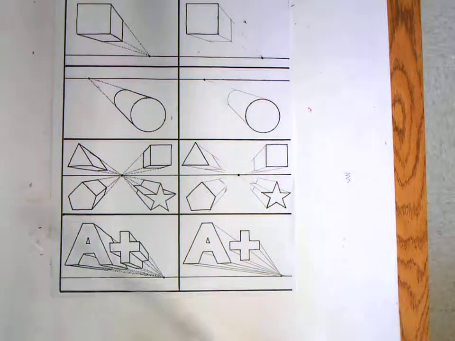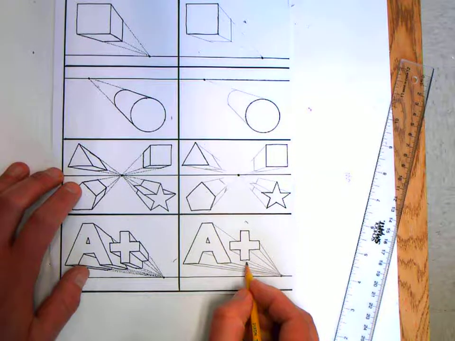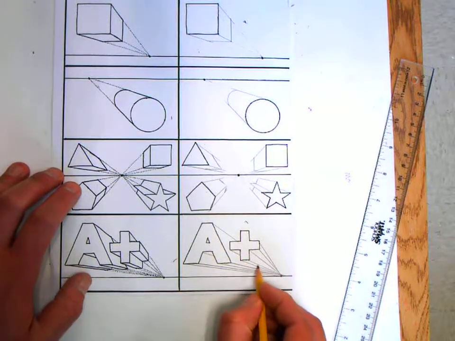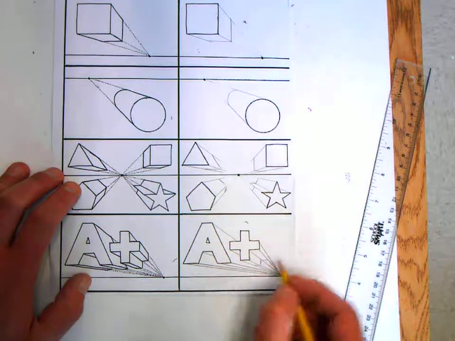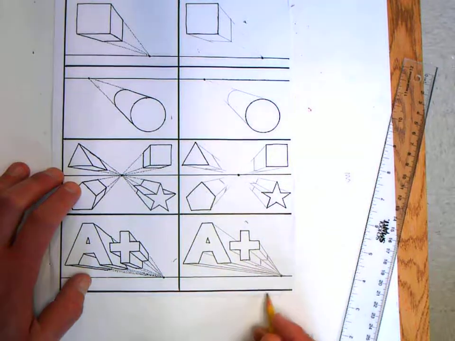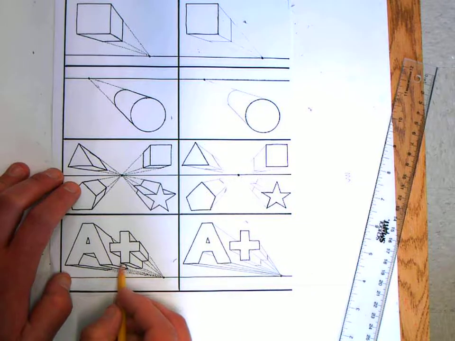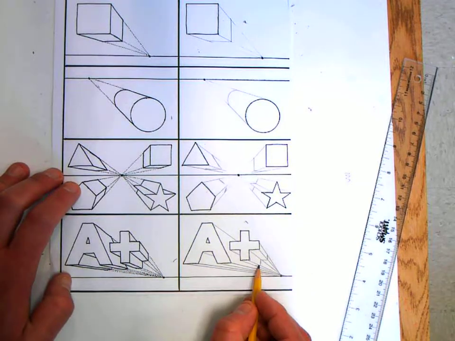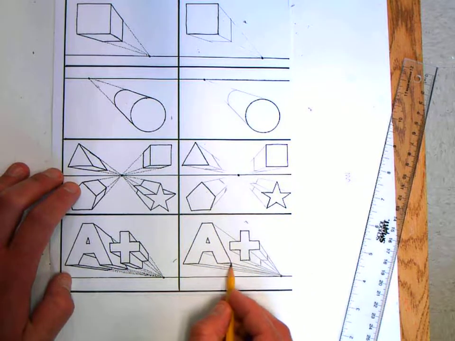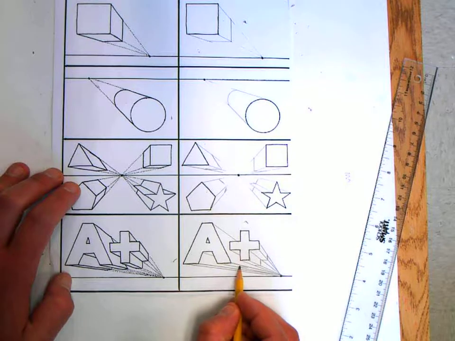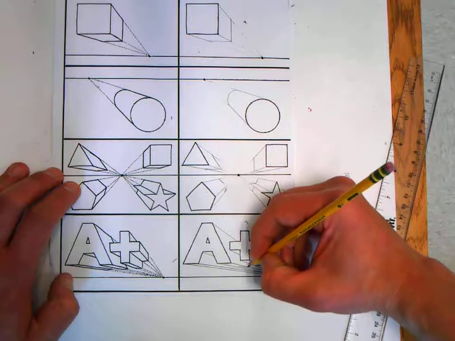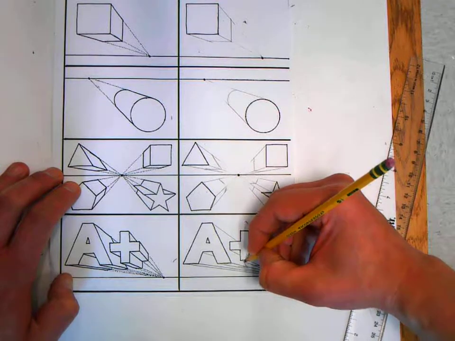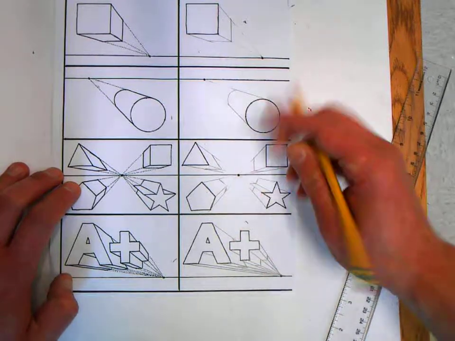Now the back edges. I'll start with the plus. This parallel here. Now what about that A? Looks like these are lined up. This can be a challenge. I want that fully parallel. I want this to be parallel. It'll have to stop here. Continue on there.